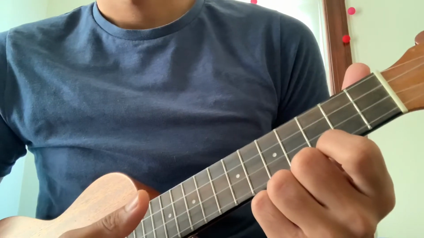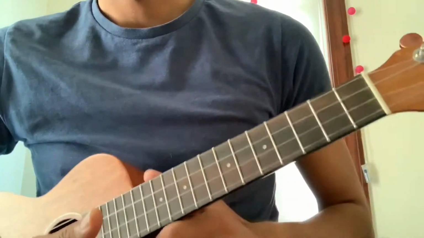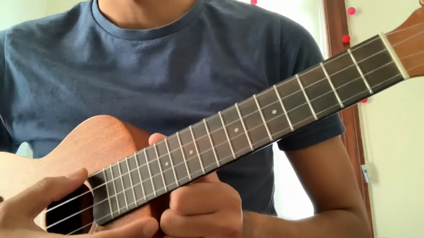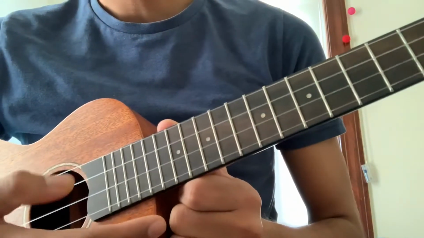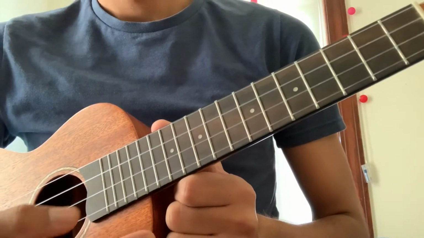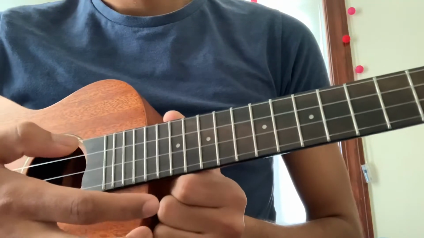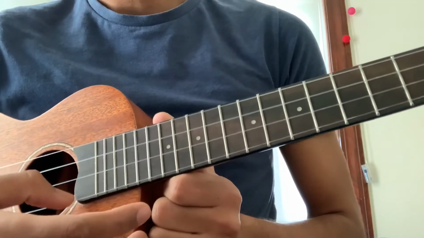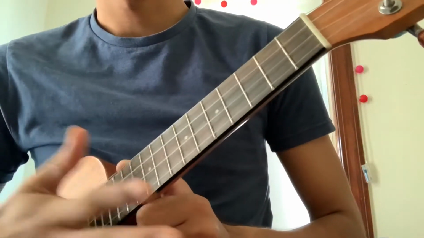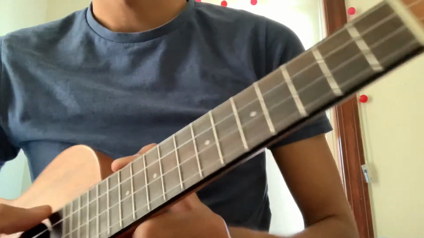So just to start off, there are four strings in a ukulele, and it goes G, C, E and A. Starting from the top, it's G, C, E and A. So see to it that your ukulele is tuned before starting, so it's going to sound like this.